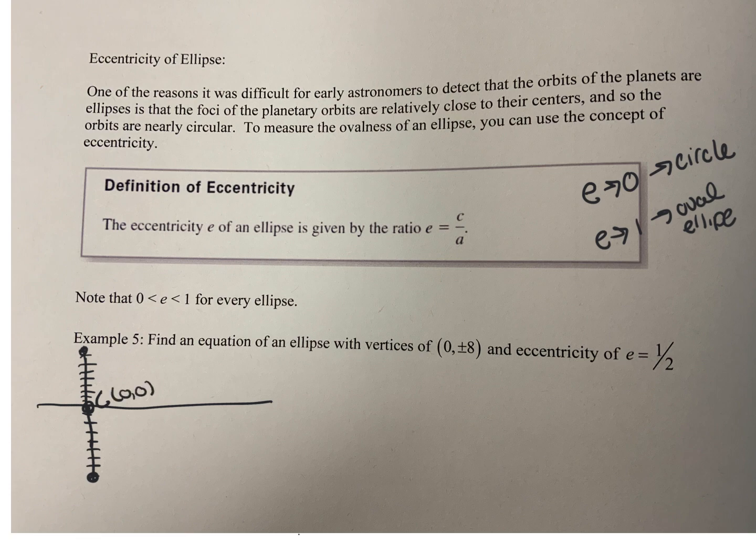And the equation I want to use is x minus h squared over b squared plus y minus k squared over a squared. It goes up and down, so the a, the bigger thing, goes under the y stuff, equals 1. We know h and k are 0, 0. From a vertex to the center is called a, and we know that a equals 8.